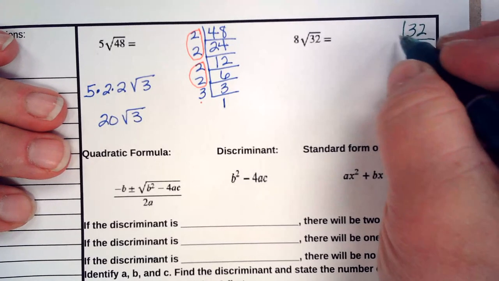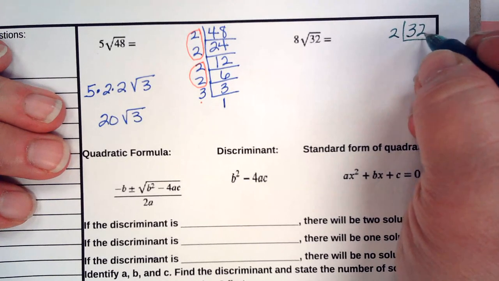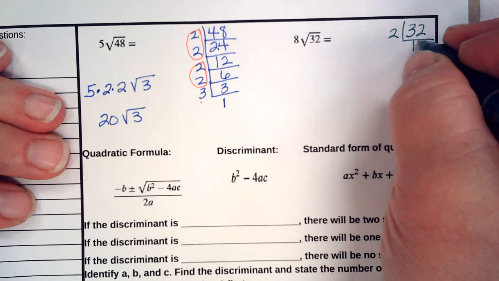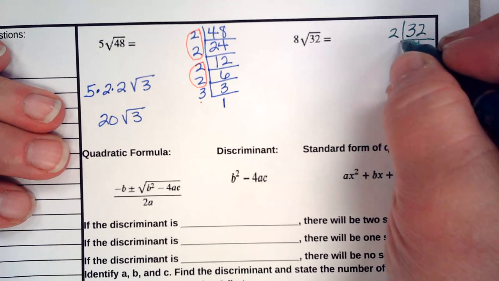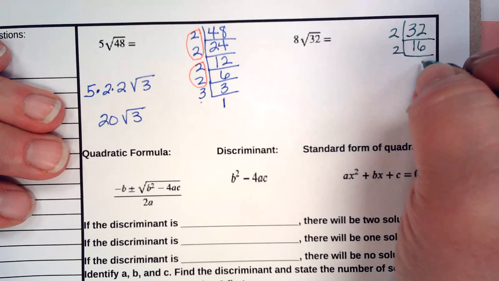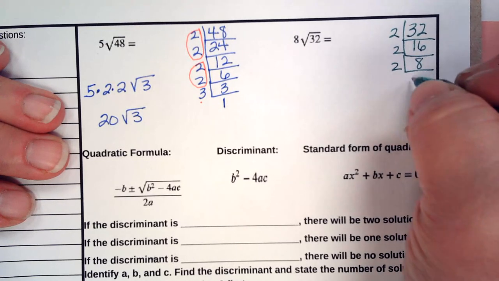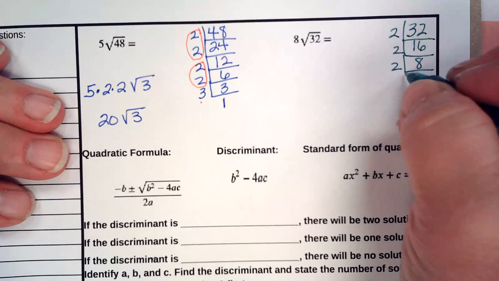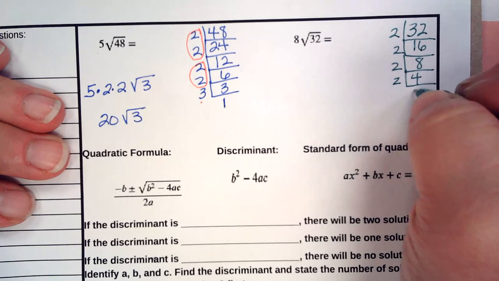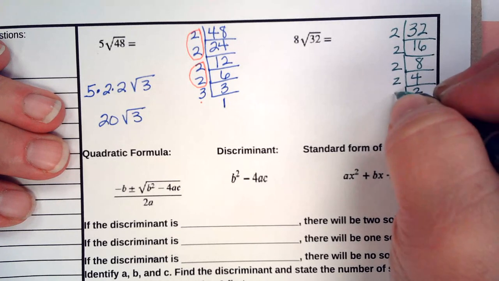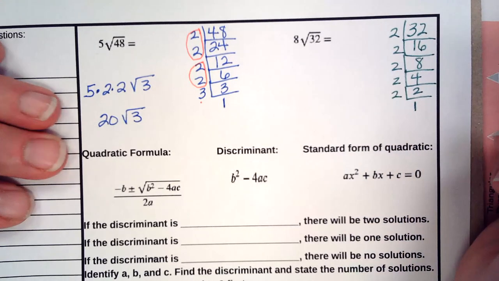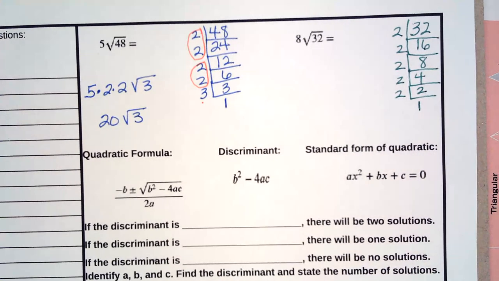32 is even. I can divide by 2. 32 divided by 2 is 16. 16 is even. I can divide by 2. I get 8. 8 is even. I can divide by 2. I get 4. 4 is even. I can divide by 2. I get 2. 2 is prime, so I divide by 2 one last time. When you hit 1, you are done.